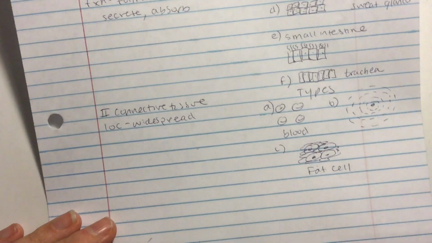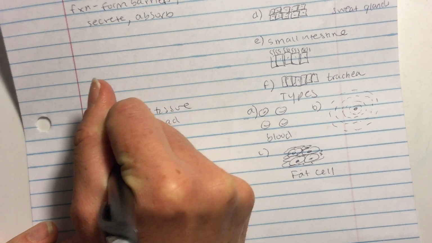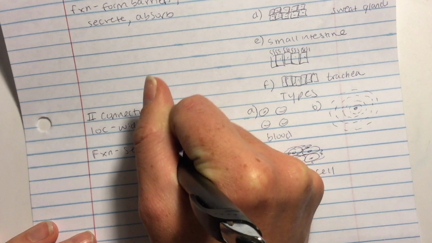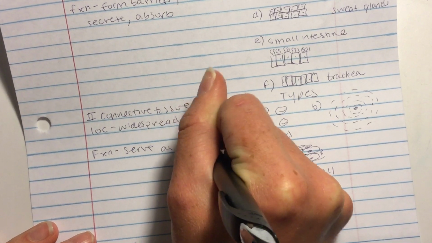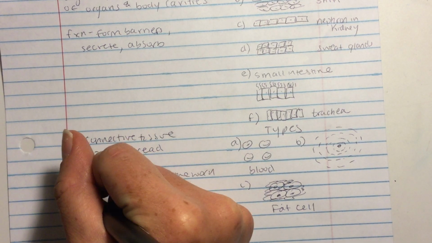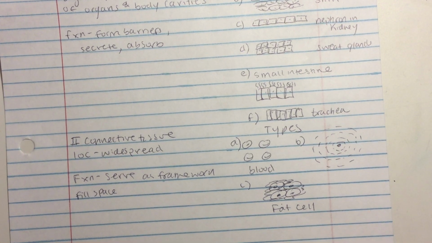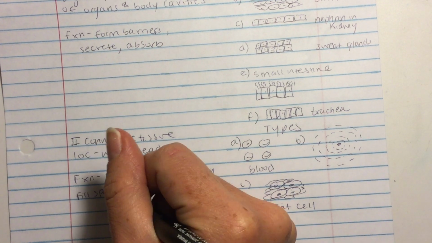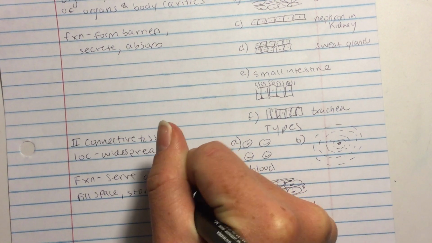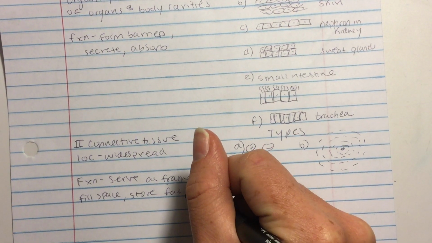And the function of connective tissue is to serve as framework. The best example of that would be bone. Also to fill space. That would be like the fat cells. To store fat. That would also be the fat cells. And to transport gases.